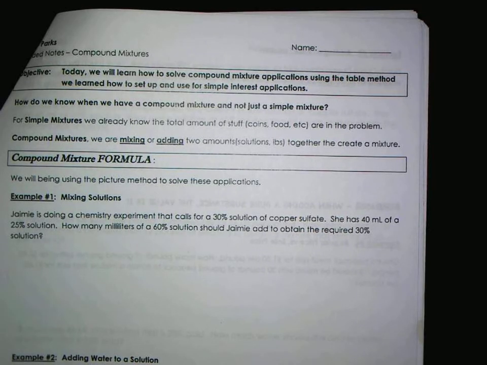So today we're going to learn... yesterday, or Tuesday, we learned about simple mixtures. Today we're going to learn about compound mixtures. Simple mixtures is when you already know the total amount of stuff, like you have 60 coins in your pocket, or 80 hot dogs, I think was an example. Okay, you already know the total.